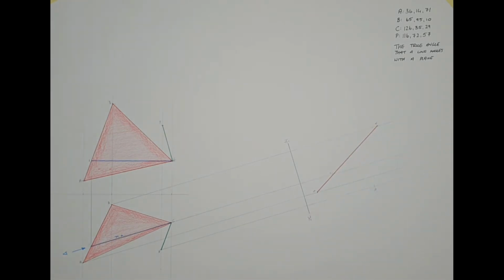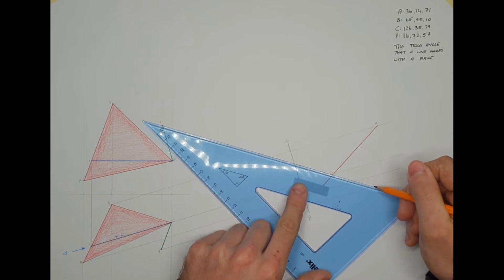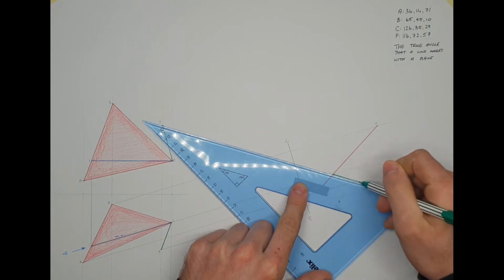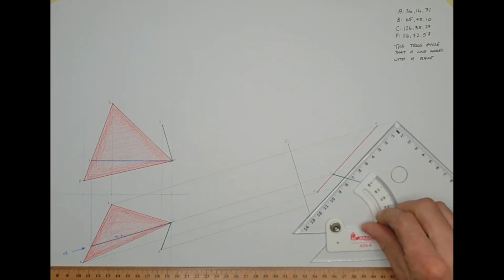Then what do I have? I have P to C is the line that we're working with, and it's kind of the subject of this question. P joined on to C right there, and that is green. So I get an edge view of my plane, and I just have the line appearing as it appears right there. Next I'm going to look at 90 degrees to that edge view.